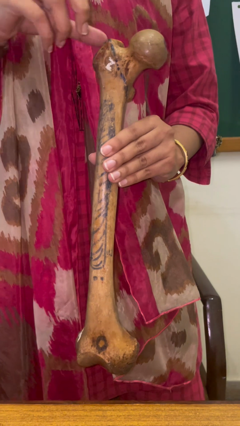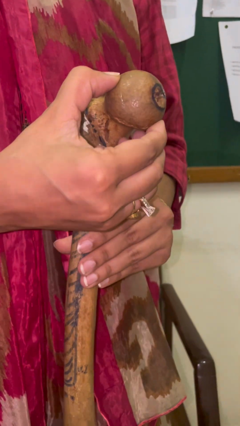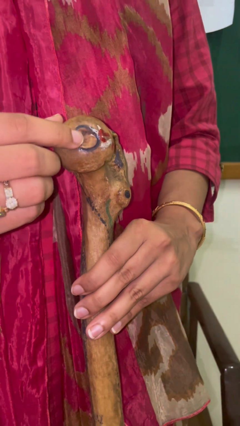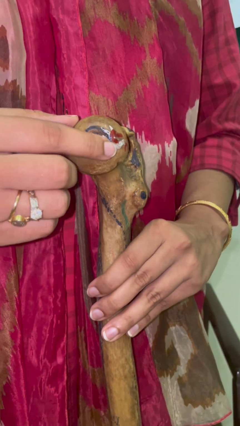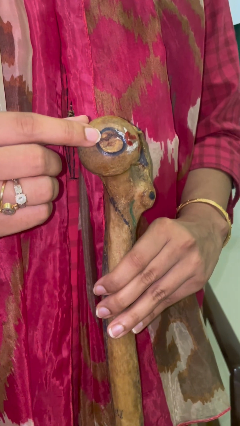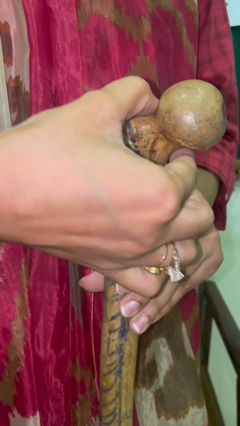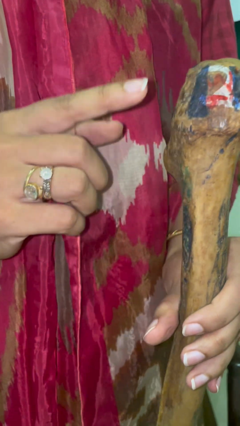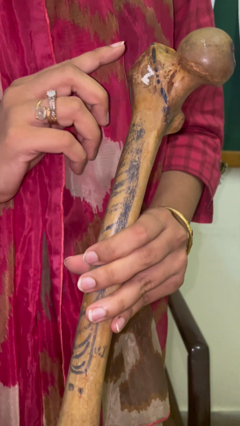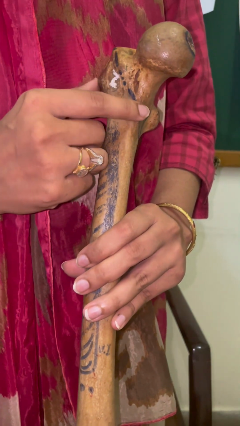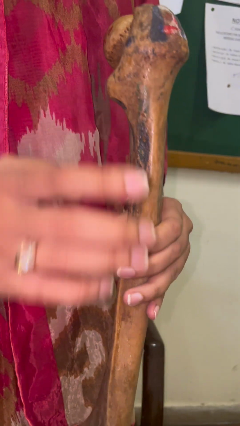First of all, let's discuss the upper end of the bone. This rounded part is the head of the femur. It has fovea, this pit in the center of the head that is called the fovea capitis. It has attachment of the round ligament of femur or the ligamentum teres. This is the constricted neck. These are the two trochanters, the greater trochanter and the lesser trochanter. The two trochanters are connected in front by an intertrochanteric line, and posteriorly they are connected by an intertrochanteric crest.